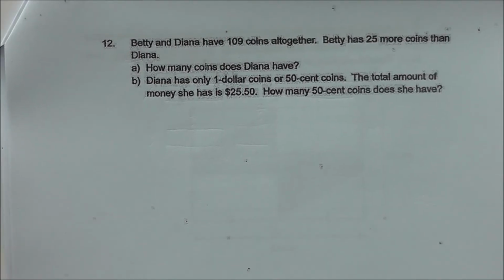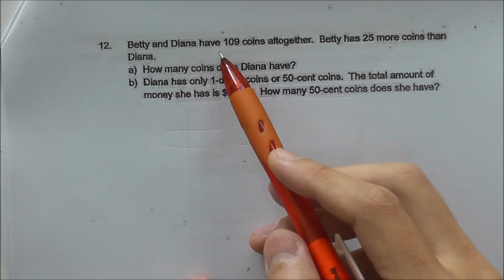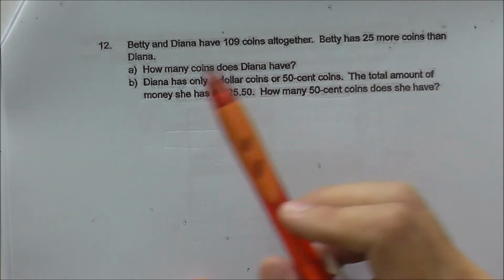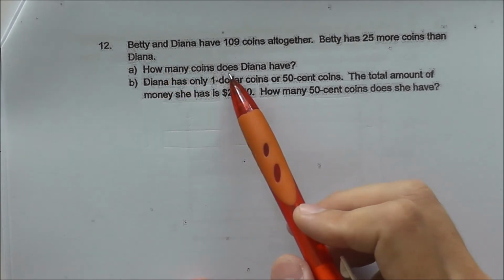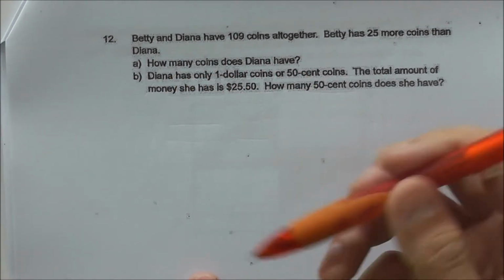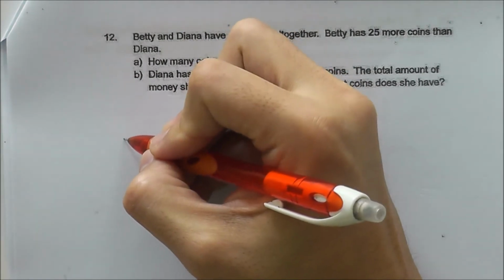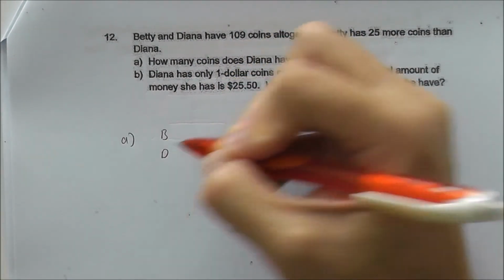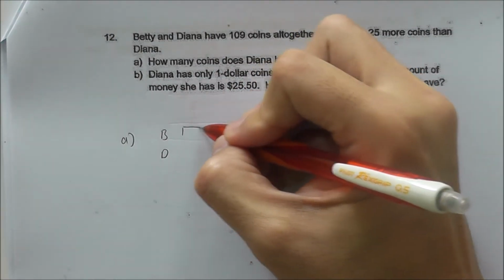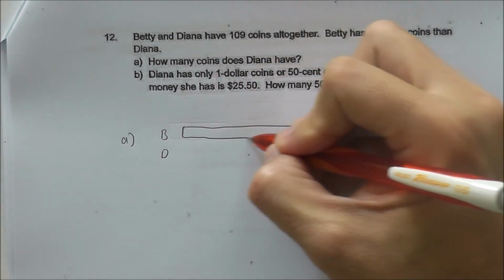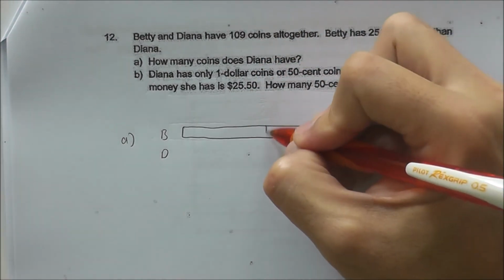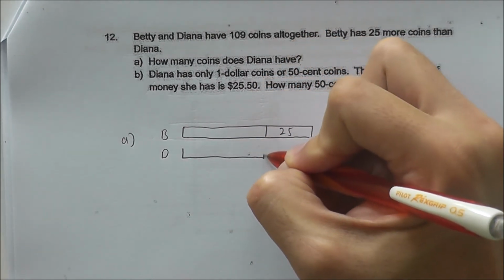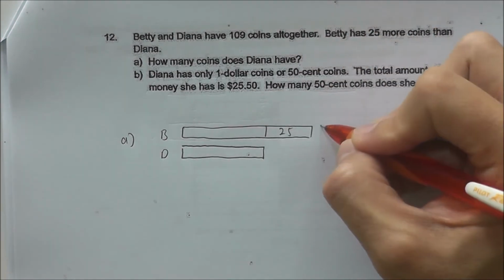Okay, question 12. Betty and Deanna have 109 coins altogether. Betty had 25 more coins than Deanna. How many coins does Deanna have? Okay guys, this is a very straightforward question for part A. You just need to draw the model, Betty and Deanna. Betty has more. How many more? Betty has 25 more than Deanna. So the model goes like this.